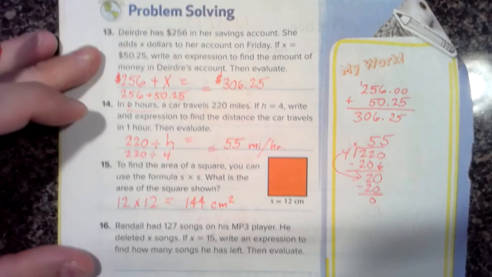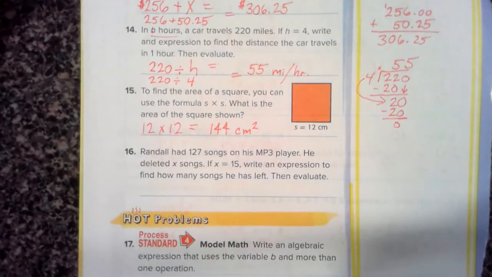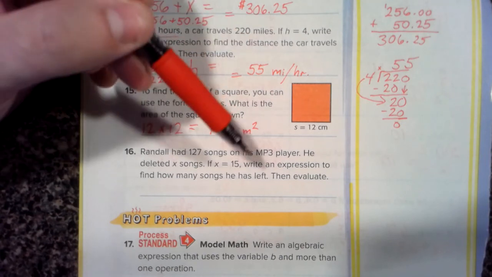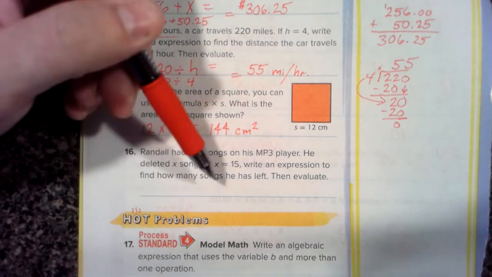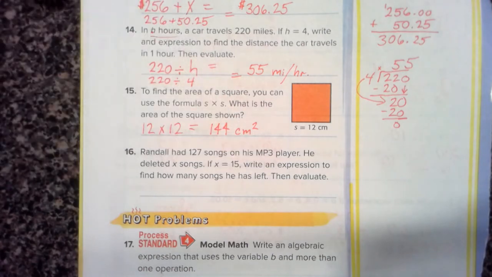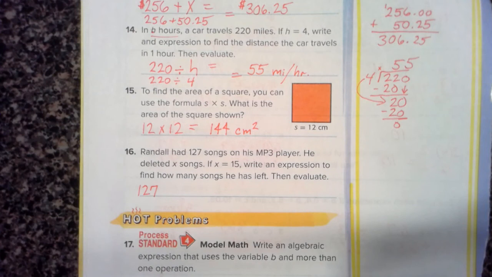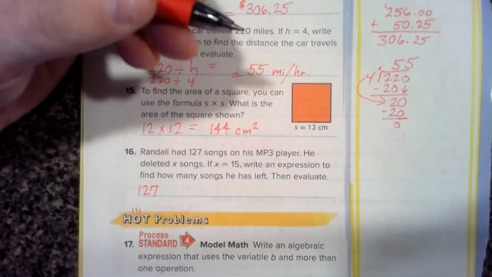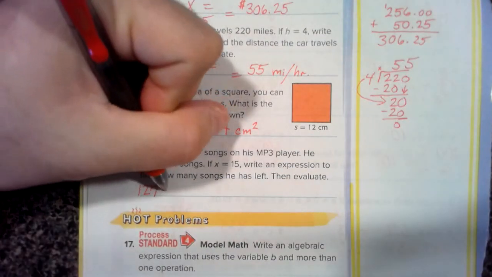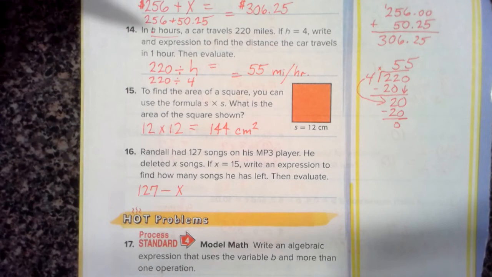Randall had 127 songs on the MP3 player. He deleted X songs. Delete means you're taking away, right? So if X equals 15, write an expression to find how many songs he has left, and then evaluate. So he has 127 songs, and we are deleting or taking away this many.